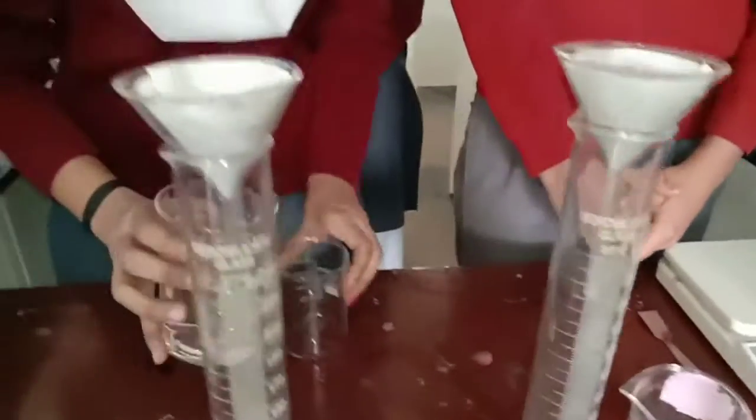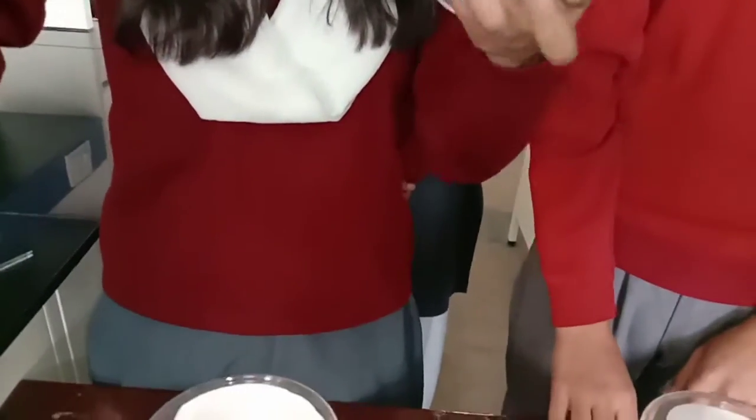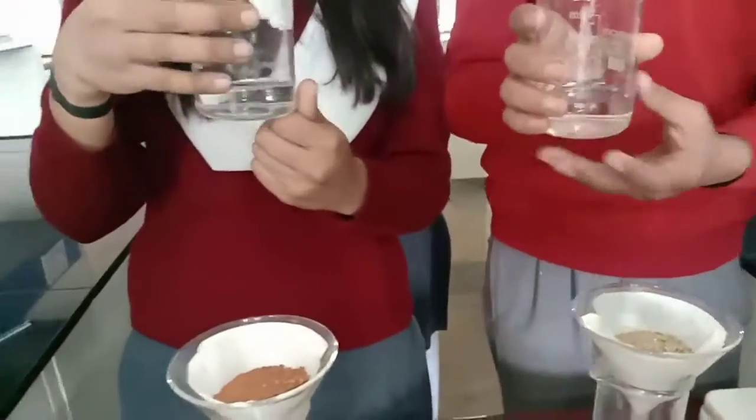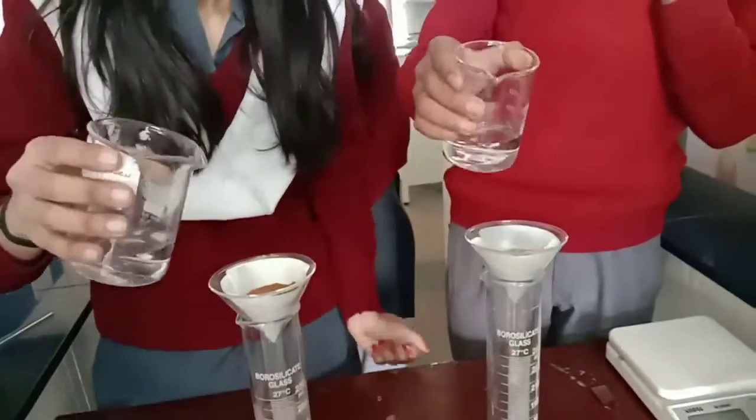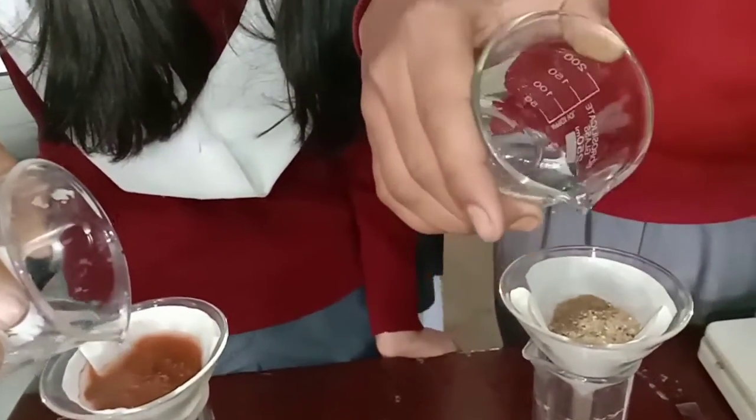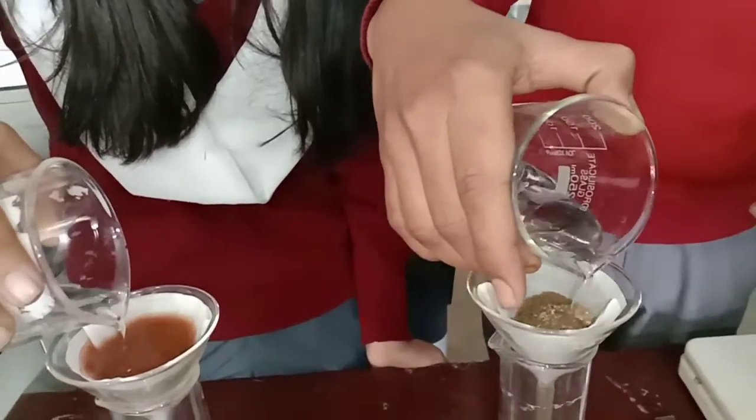After that, we'll measure 50 milliliter of water in this beaker. So we have taken 50 milliliter of water. We will pour this water slowly over this soil.